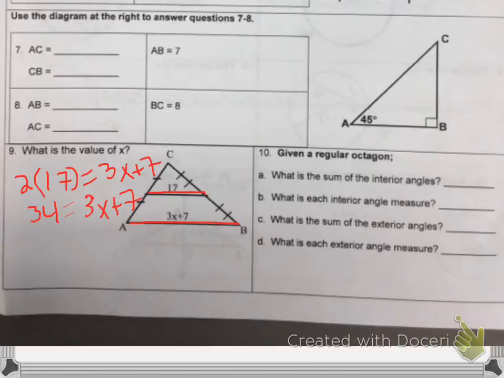And then this is just basic algebra. You should know how to do this by now. Minus 7 from both sides, so 34 minus 7 is 27, equals 3x, divide by 3, and x is equal to 9. So not a hard problem.